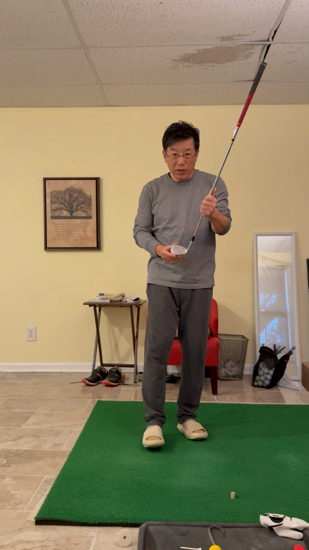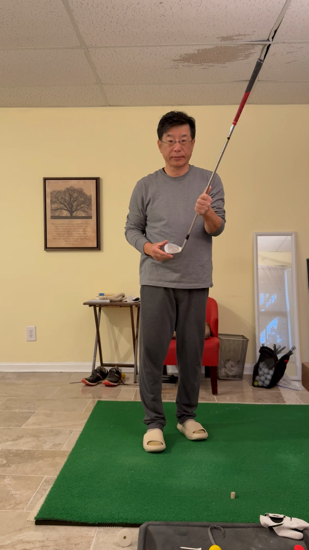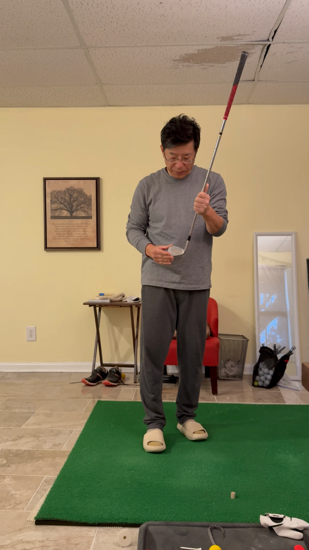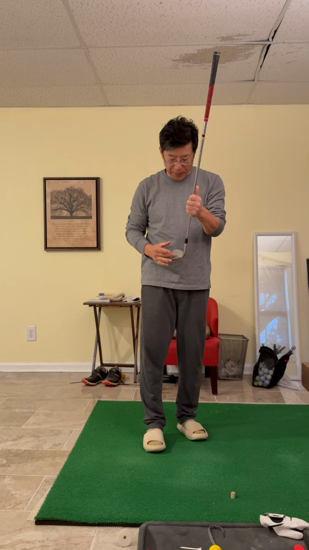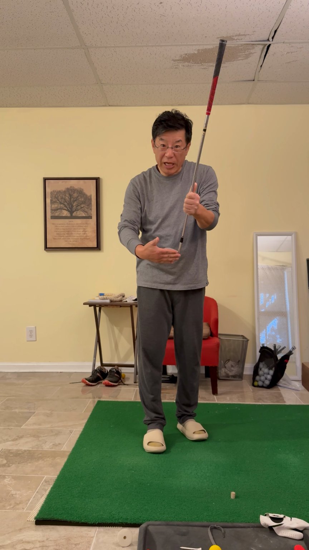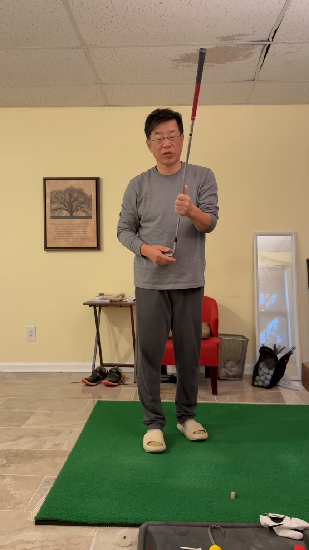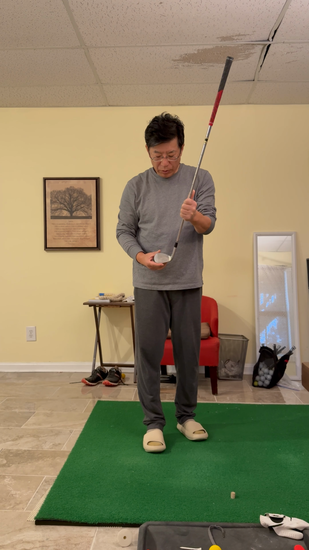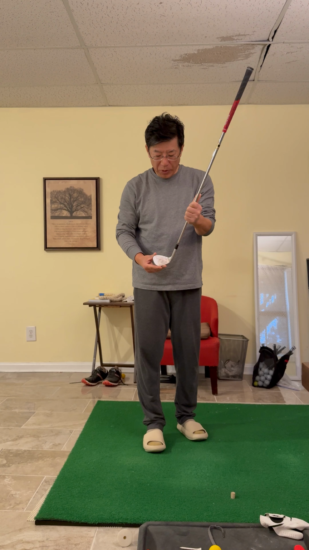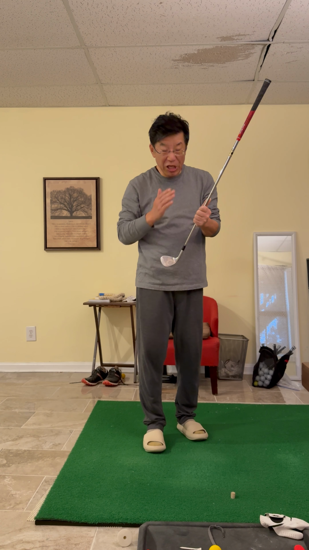So if it looks directly at the camera, your ball will start straight. If your club face is pointing to the right like this, toward first base, and that's how it enters P7 position, the ball will start to first base. And if this club face is pointing to third base, then the initial direction is third base, okay?